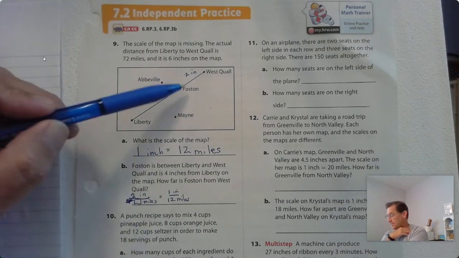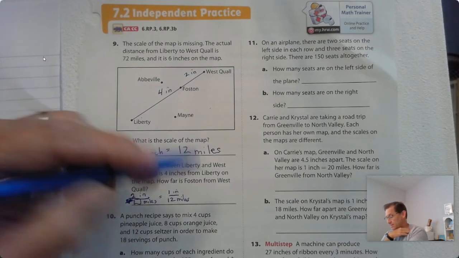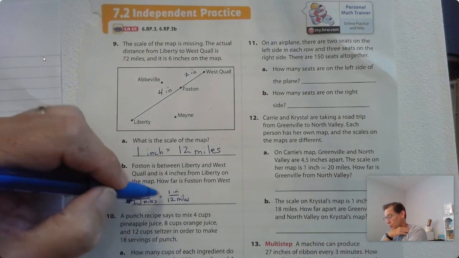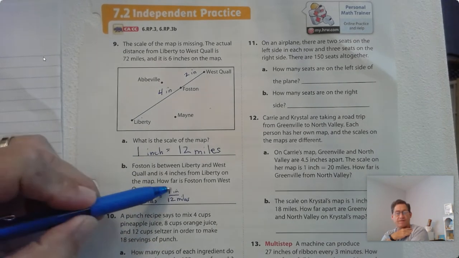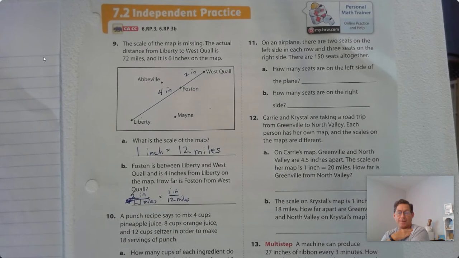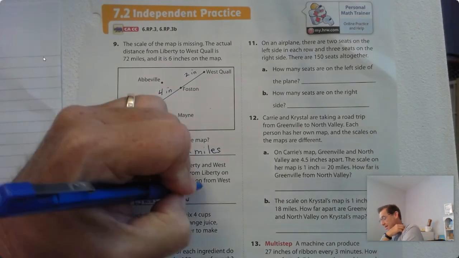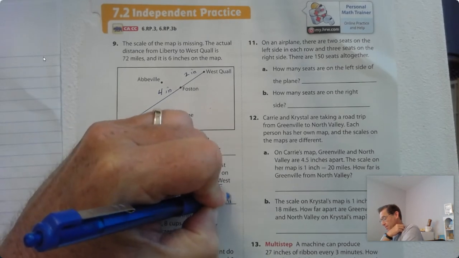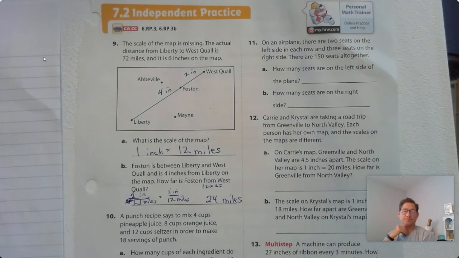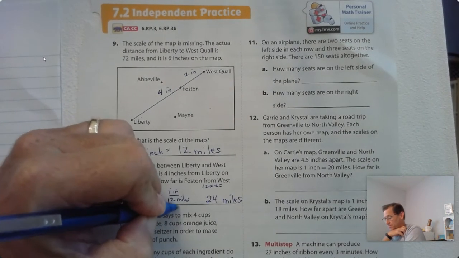So if Foston is 2 inches from West Qual on our map, then 2 divided by 2 is 1. So what number divided by 2 is 12? Well, that's the same thing as just doubling the 12. So it's 24 miles. 12 times 2.